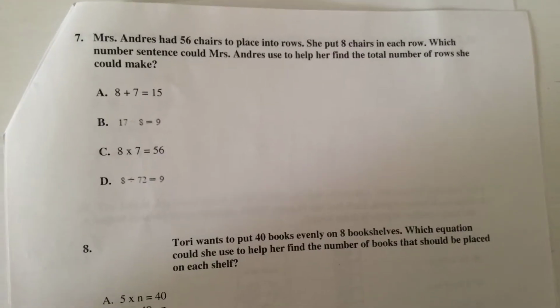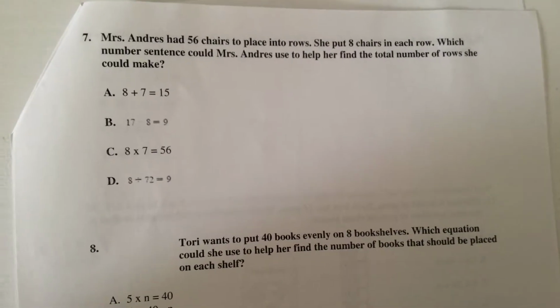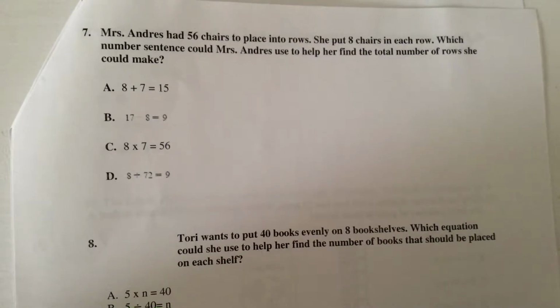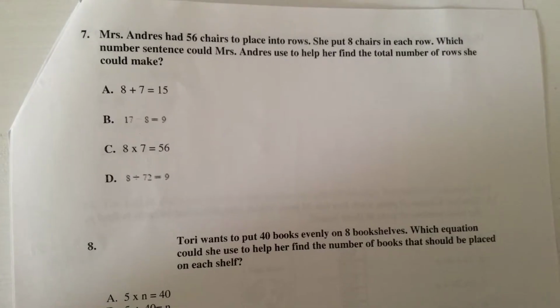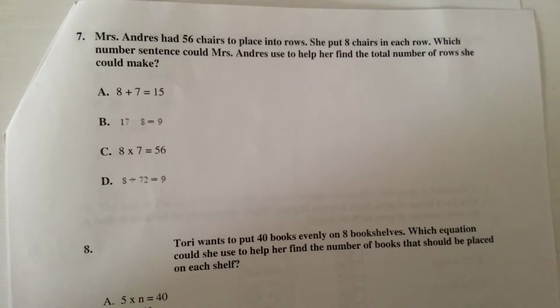So it says Mrs. Andres had 56 chairs to place into rows. She put 8 chairs in each row. Which number sentence could Mrs. Andres use to help her find the total number of rows she could make?